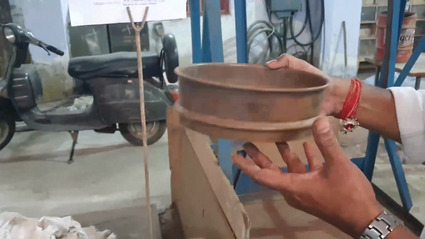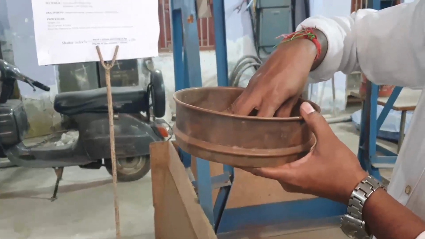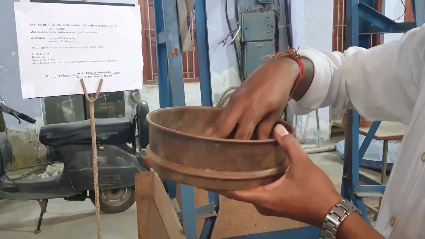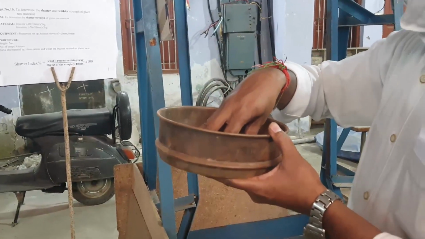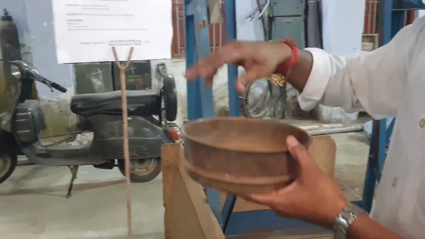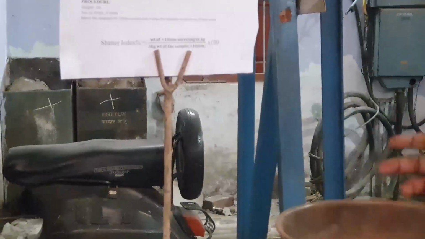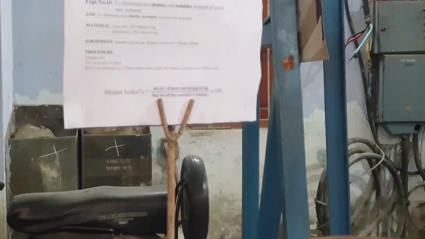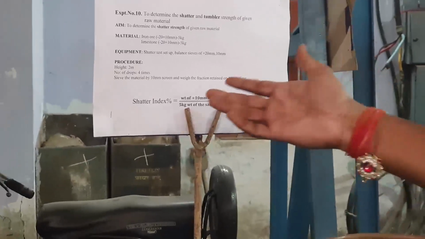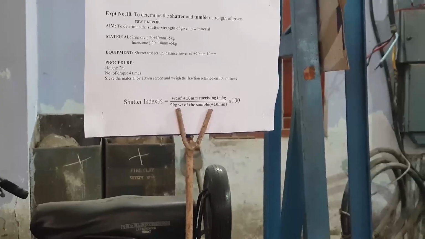So we will screen it. Whatever the material retained above the screen, that is plus 10 mm, that weight fraction we will take. That will be the numerator. Denominator will be the total initial weight. How much are we taking? 5 kg material we are taking. Multiplying by 100, it will give the percentage of shatter index.